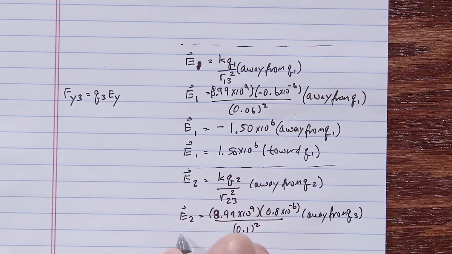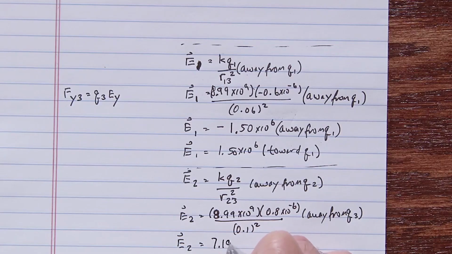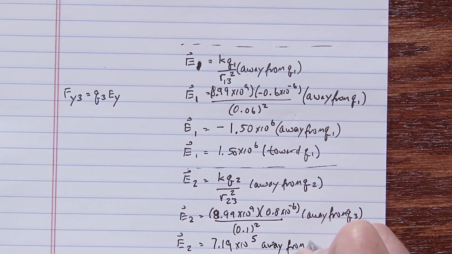or, and these are vectors, E2 is 8.99 times 10 to the 9 times 0.8 times 10 to the negative 6 divided by 0.1 squared, and that would be 7.19 times 10 to the 5 newtons per coulomb away from Q3.